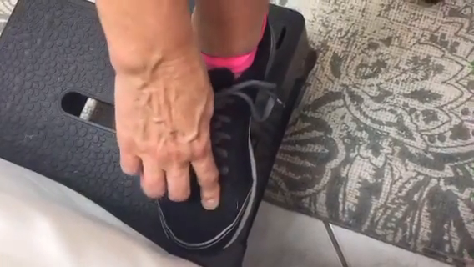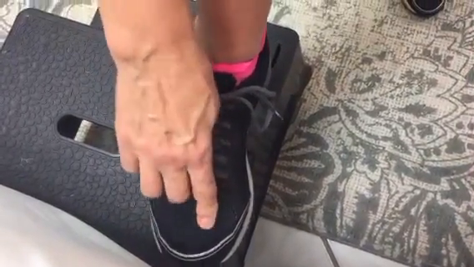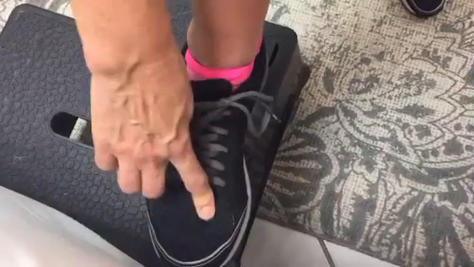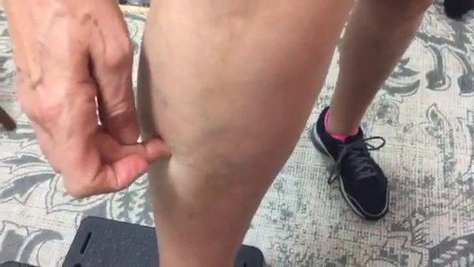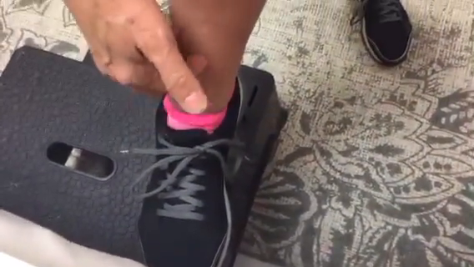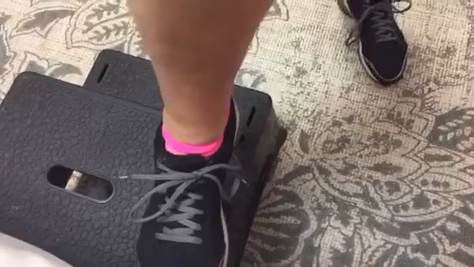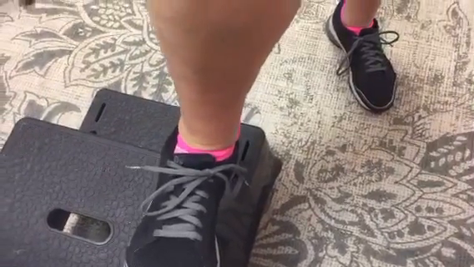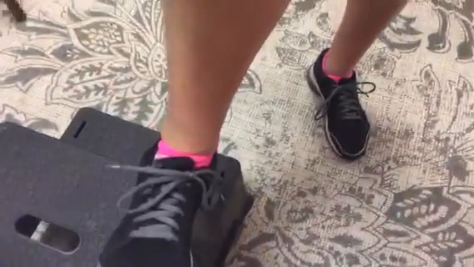And then the extensor hallucis longus, which is the great toe. Hallux means great toe, and that comes up all the way to here. All of them cause anterior ankle pain. The same muscles that lift the toes up and back also lift the ankle up and back. But the anterior tibialis is an extra one for the ankle only. And this is your drop foot muscle right here.